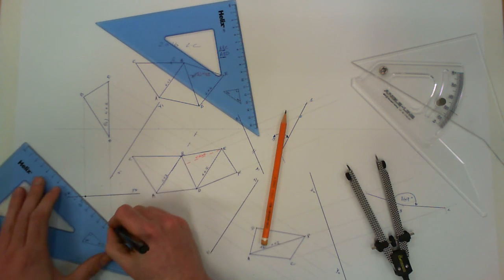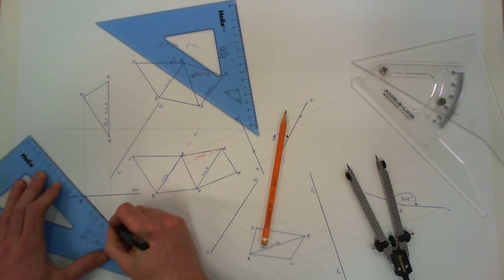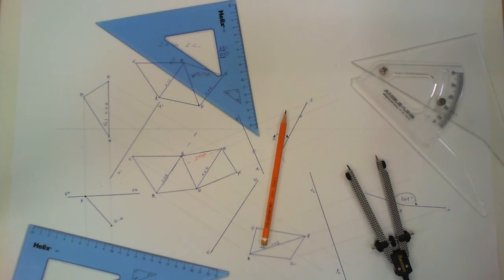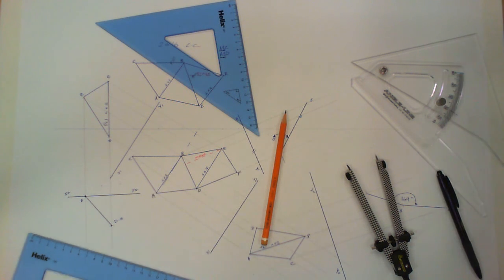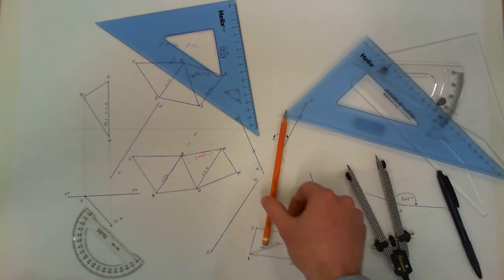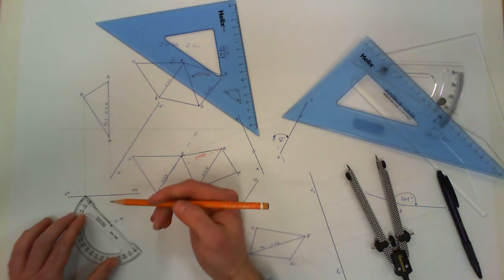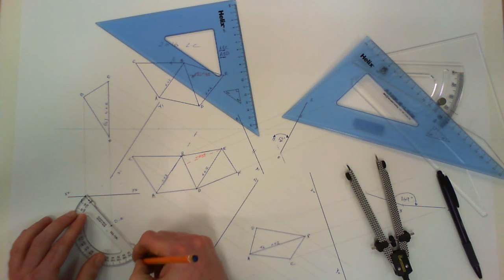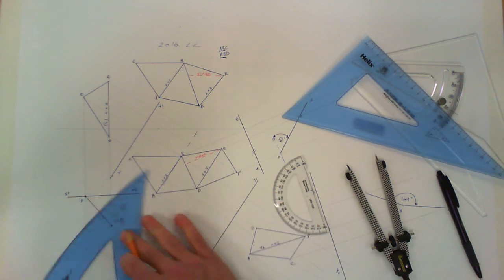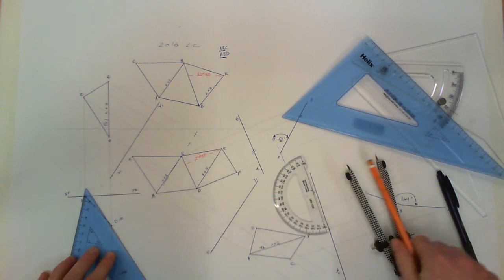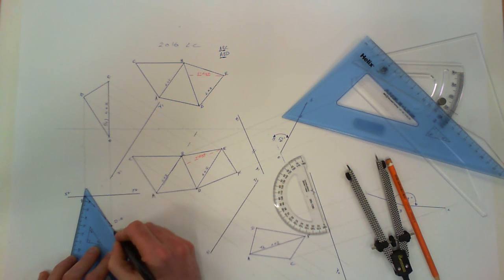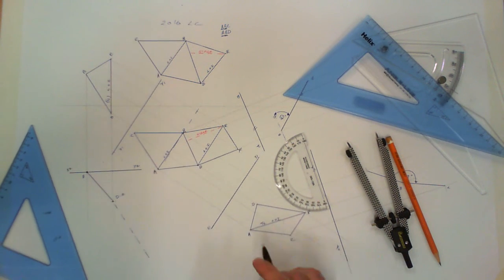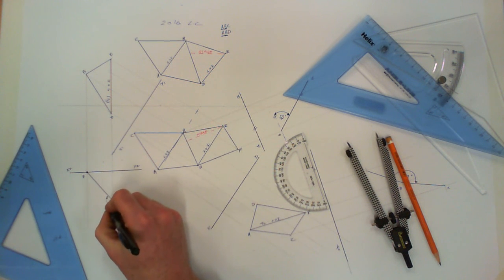So there's an edge view of that surface. And we're given the dihedral angle, which is 170 degrees. So what you can do is, with your protractor, you can measure 170 degrees based off that line. So that means the dihedral angle will be coming out like so. I'll just do it as a broken line for now. So that's the direction that that dihedral angle comes out at, 170 degrees.